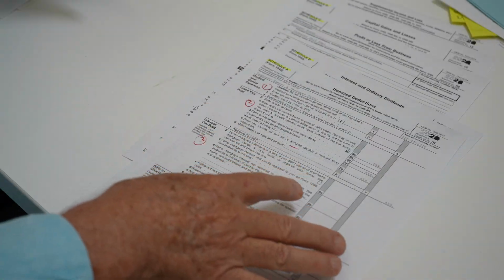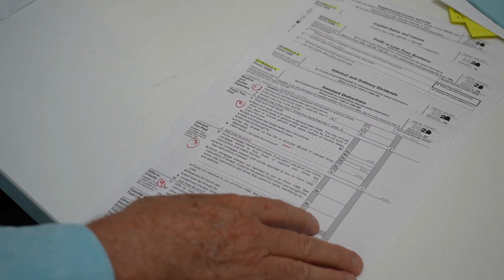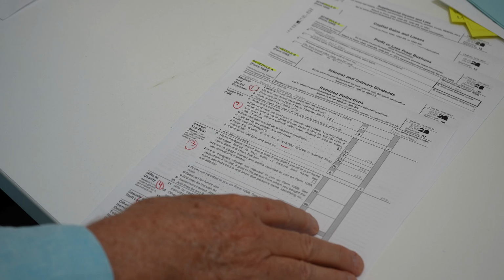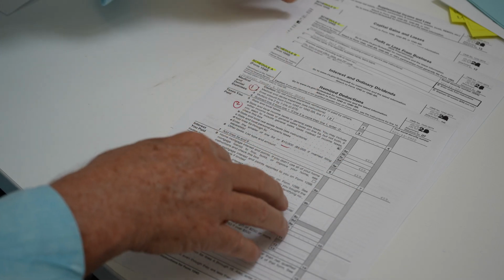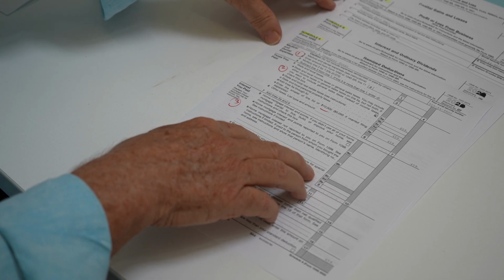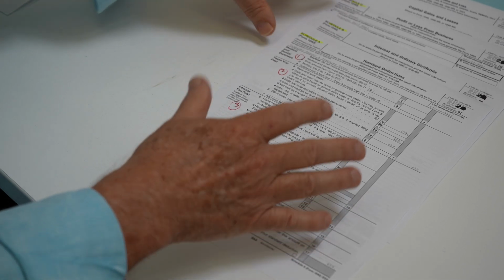Schedule A is a very popular form, itemized deductions. You have a choice depending on if you have deductions or you want to itemize. And how do you know which one is more? Well, it depends on the current year's standard deduction. Let's say it's $13,500 or $14,000. It changes. It goes up $900 every year. If your itemized deductions are less than that amount, calculate it, but just go with the standard deduction.